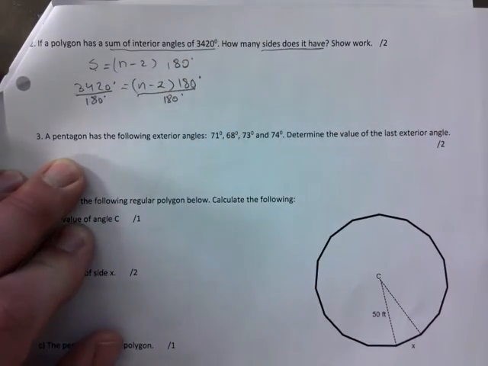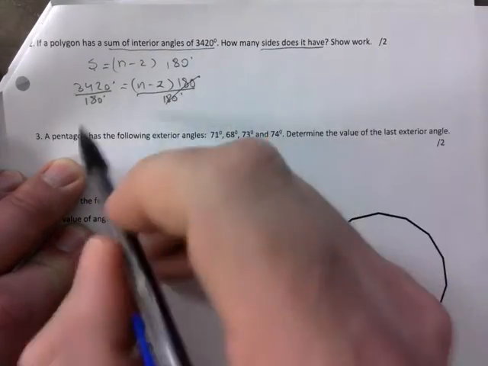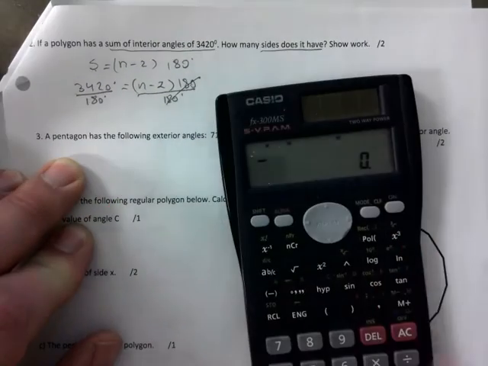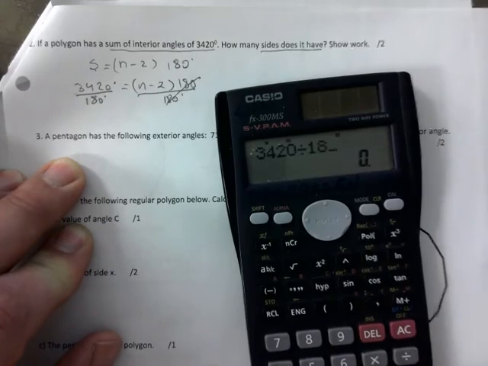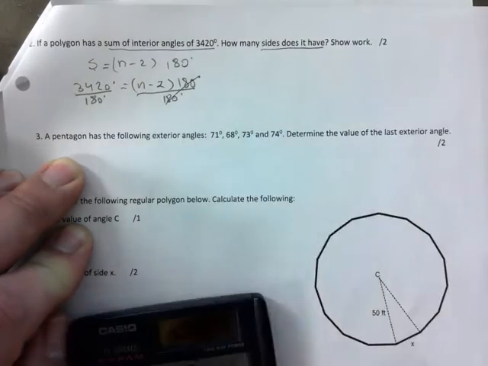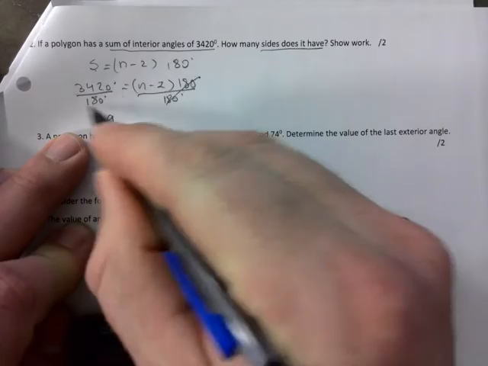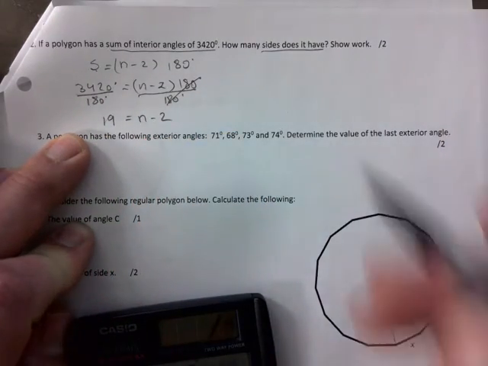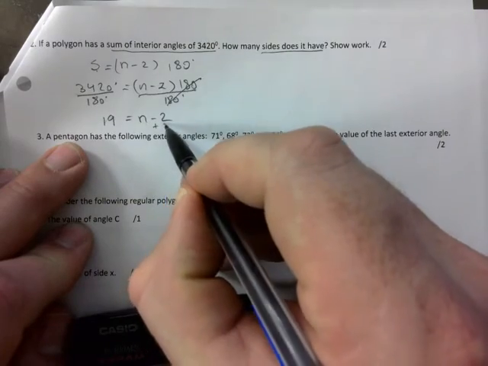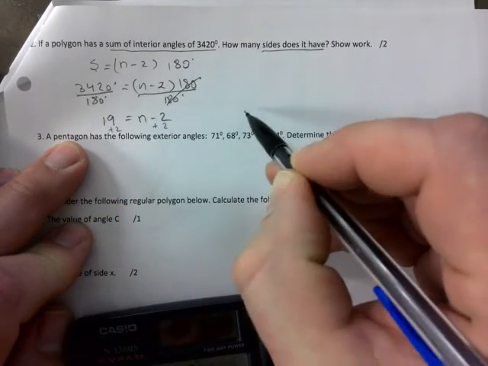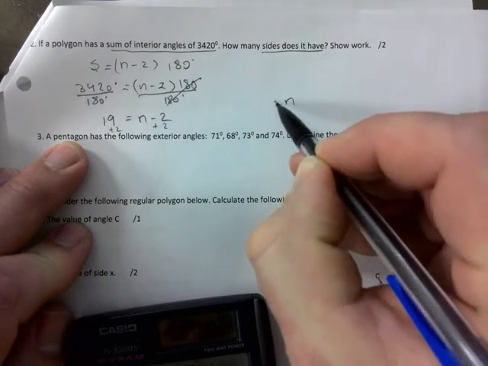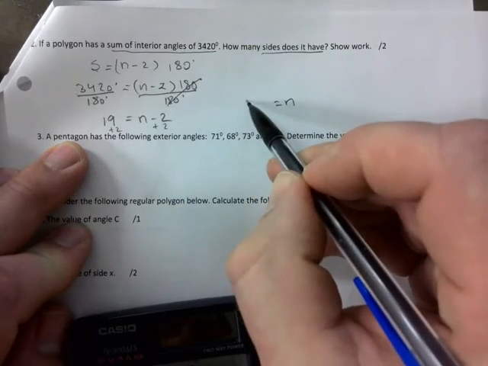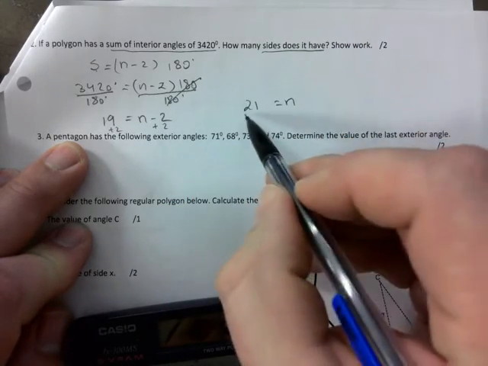It's a recipe, by the way. This is a recipe. It works every time. So then you divide 3420 by 180. That's 19. So you find out that this would be 19, and on the other side you're left with that. And what you do there is you add 2 to both sides. So you end up with n on the right side and 21 on the other side.